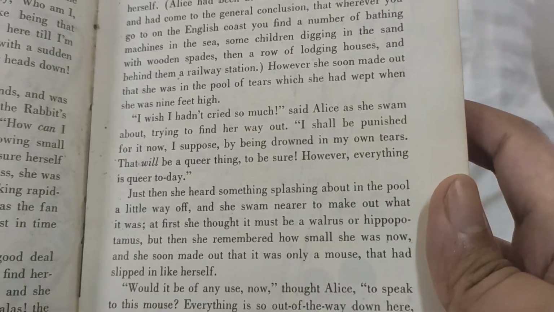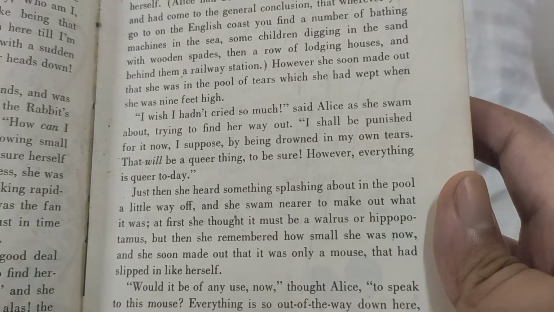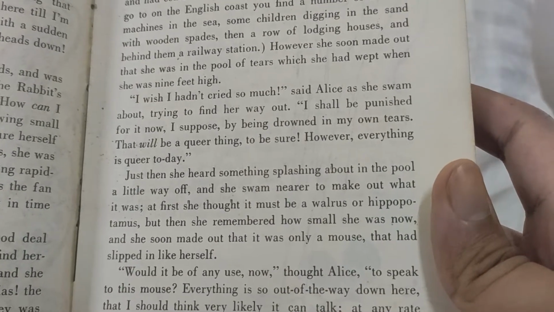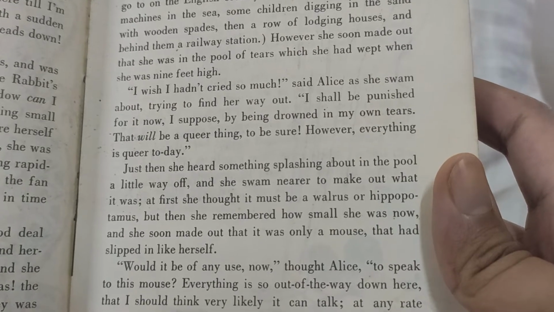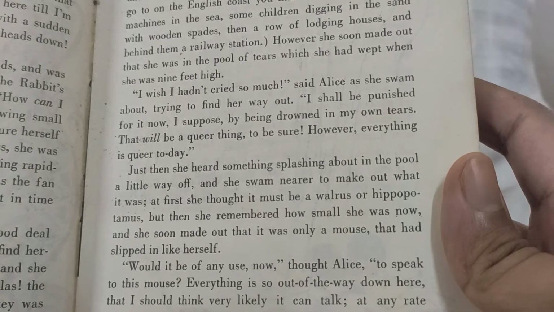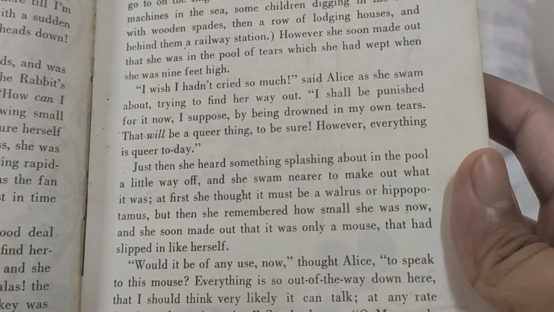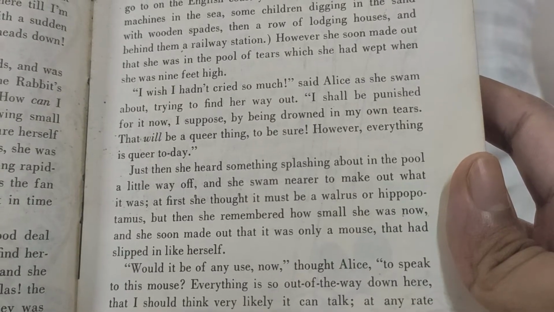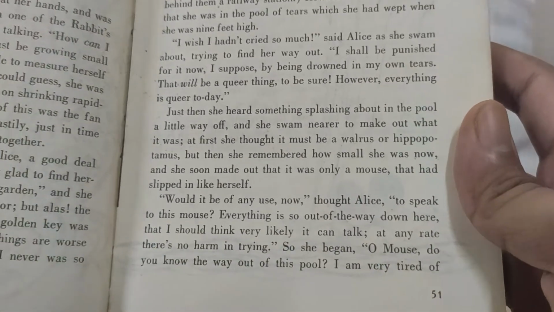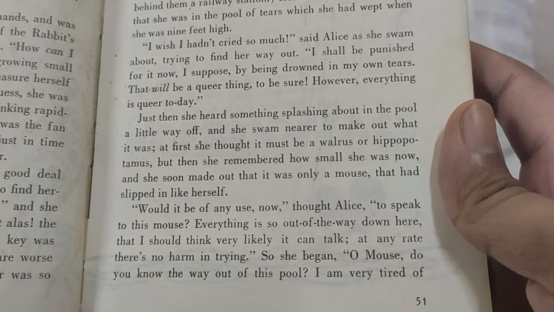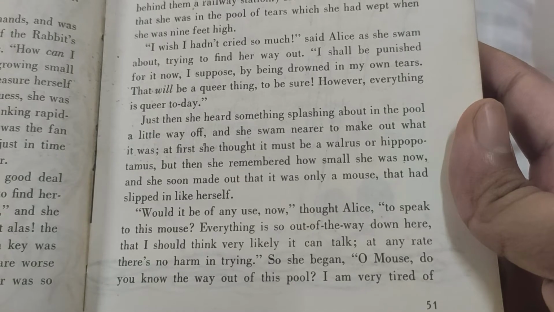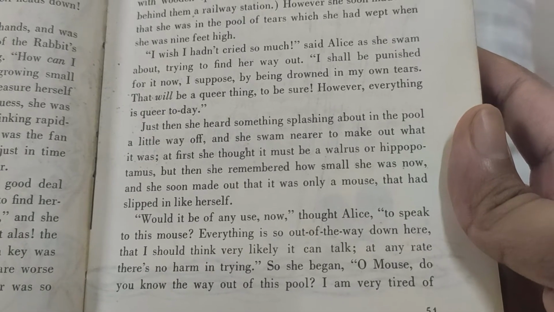Just then she heard something splashing about in the pool, a little way off, and she swam nearer to make out what it was. At first she thought it must be a walrus or a hippopotamus, but then she remembered how small she was now, and she soon made out that it was only a mouse that had slipped in like herself. Would it be any use now, thought Alice, to speak to this mouse? Everything is so out of the way down here that I should think it very likely it can talk. At any rate, there's no harm in trying.